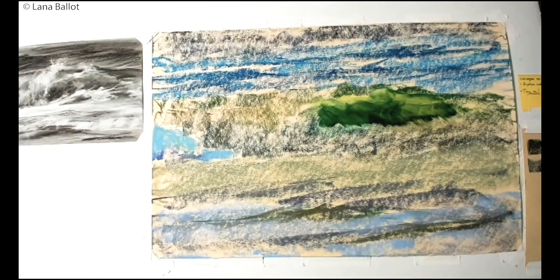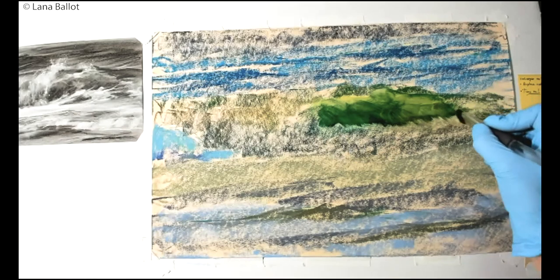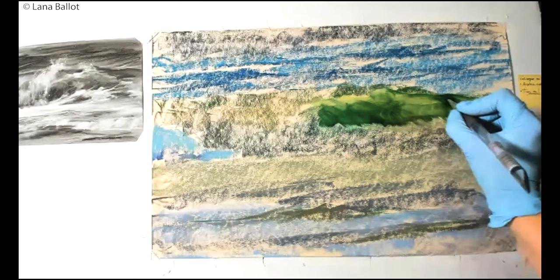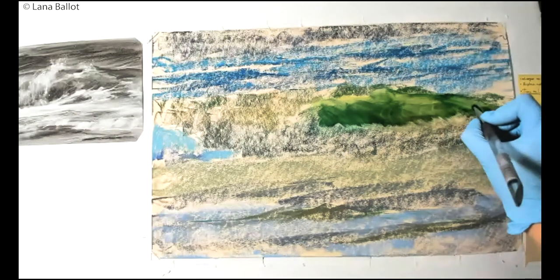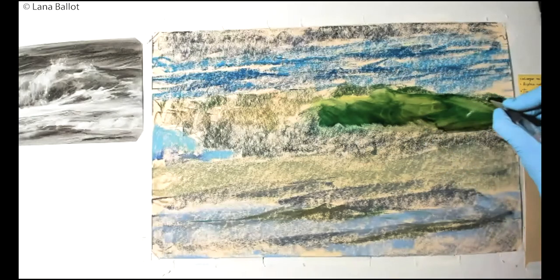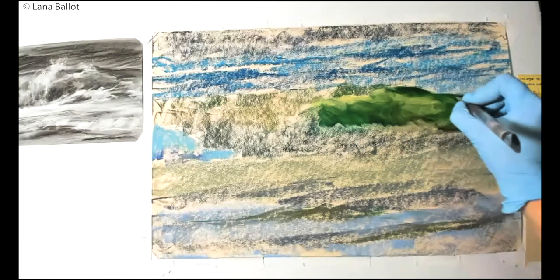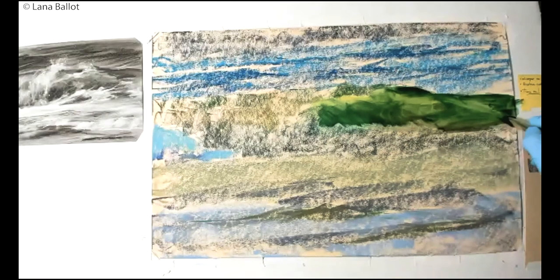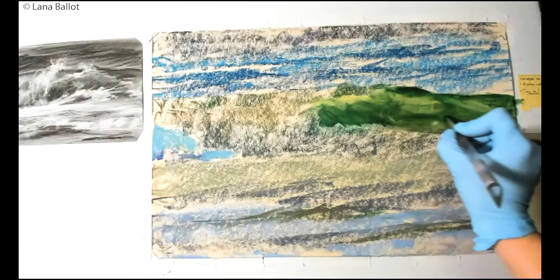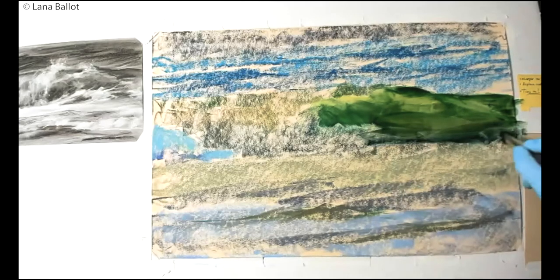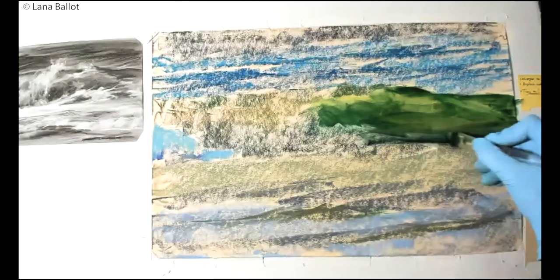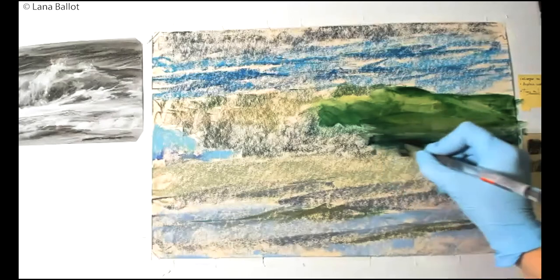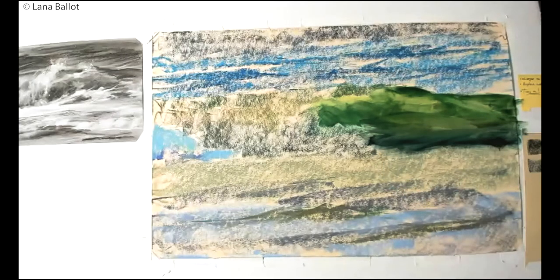So if there's too much, then it runs, and too much liquid might just take your pigment off the paper, dripping it down. Some people love the effects, dripping effects. I just don't like that it takes a lot of pigment where I actually want to have the darker values.